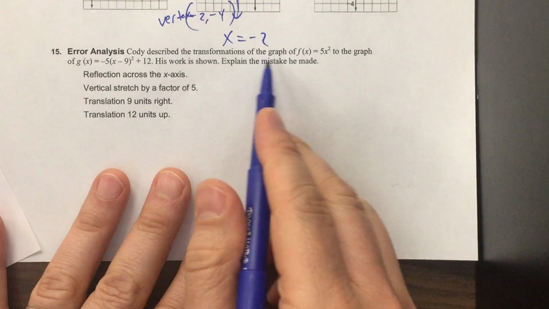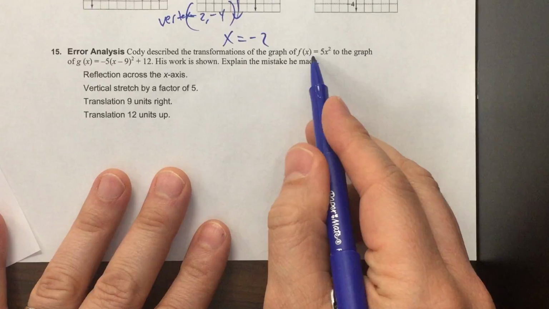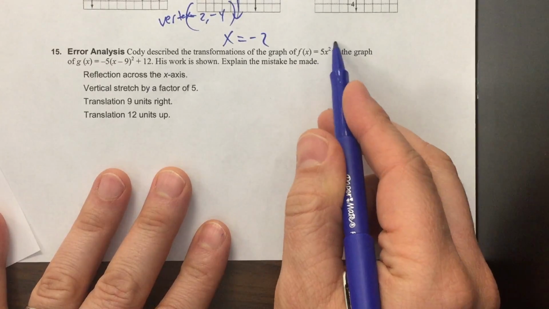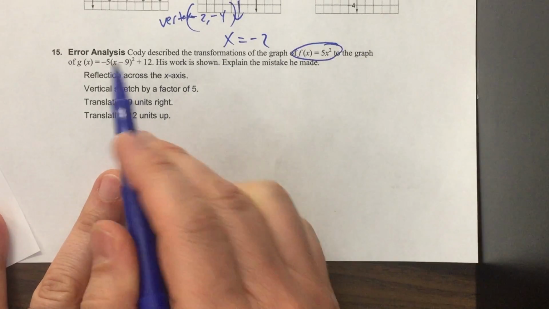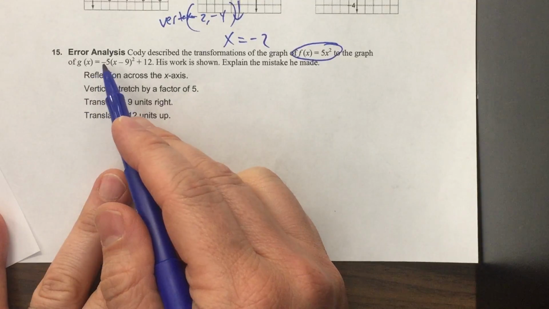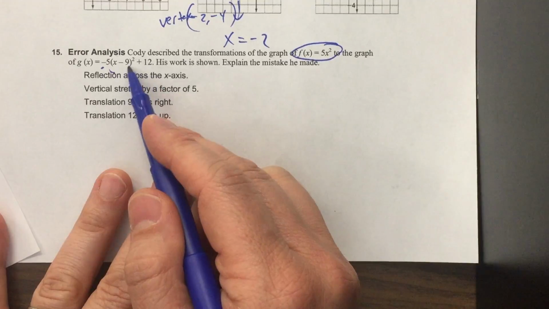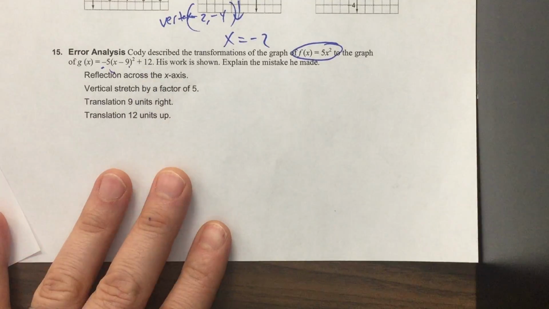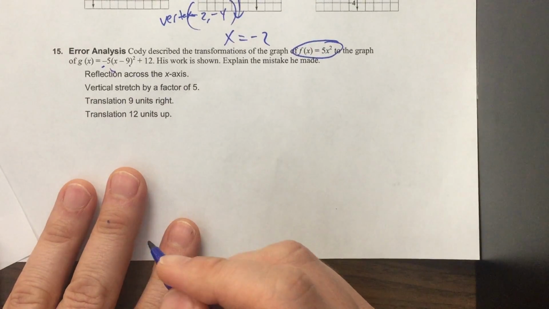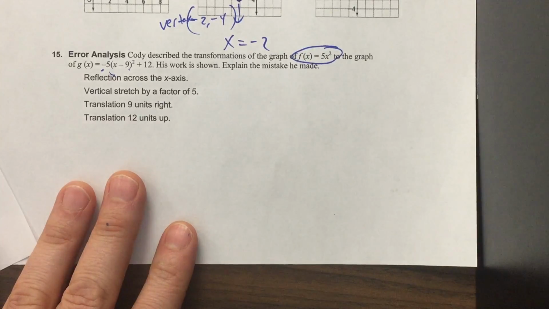Cody described the transformations of the graph f of x equals 5x squared. So he started with this one, and he changed it to this one. g of x equals -5, parenthesis x minus 9, quantity squared plus 12. So one of these things that he did is wrong. Okay, let's take a look.